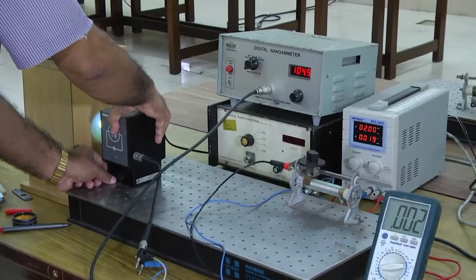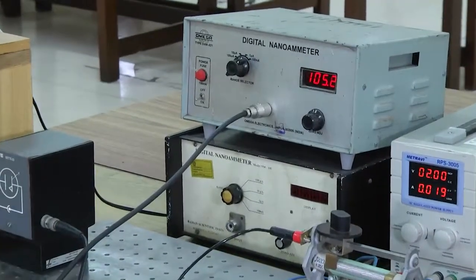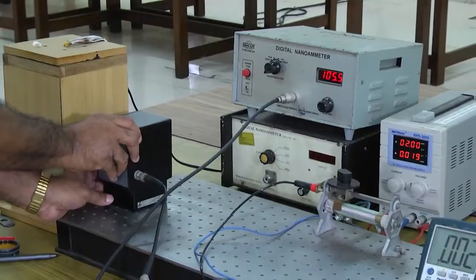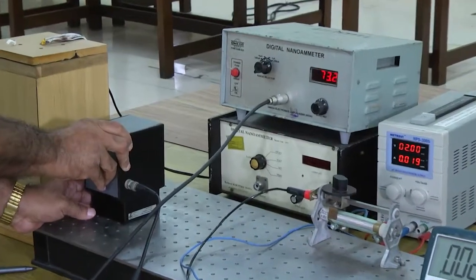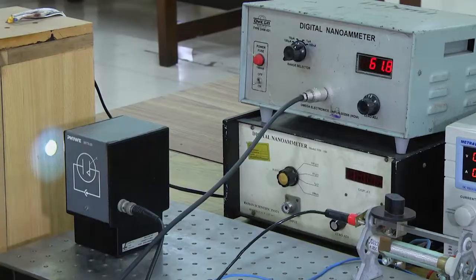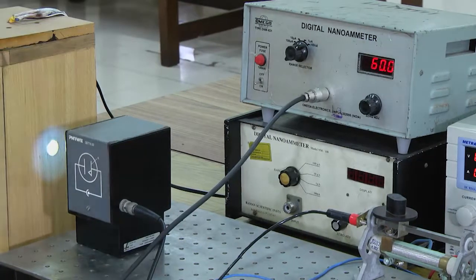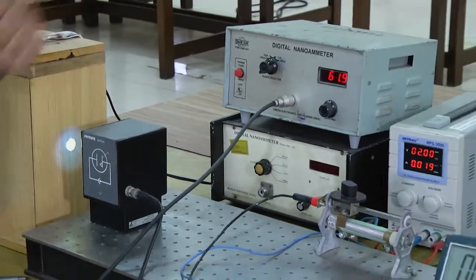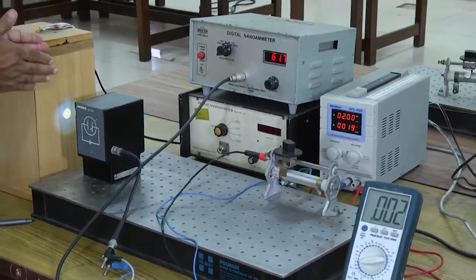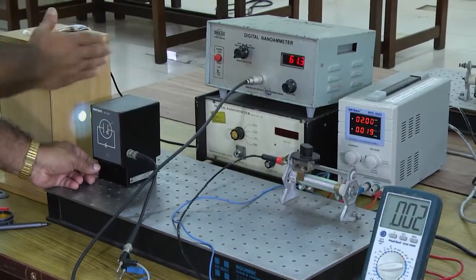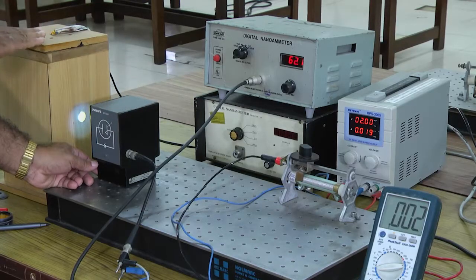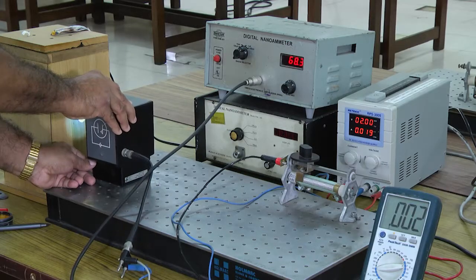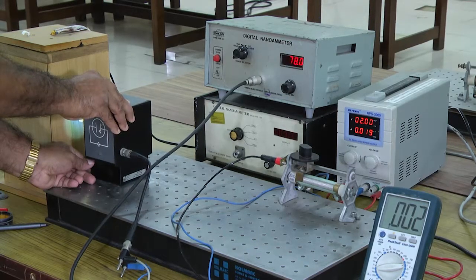It was 105; see, it depends on distance. I am just changing the distance, and I am getting a variation of the current, because the intensity of light falling on the photocell is decreasing as the distance from the source to the photocell changes.